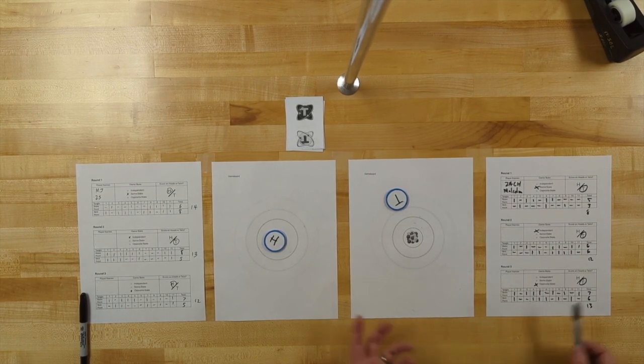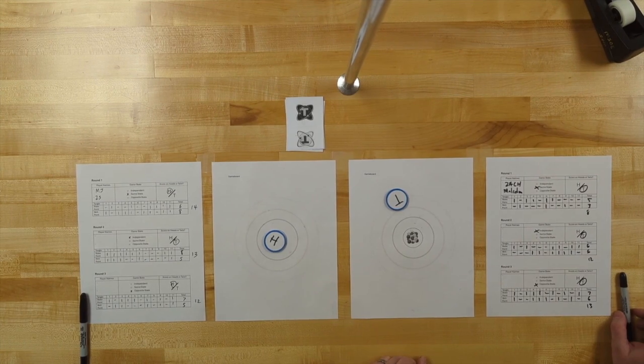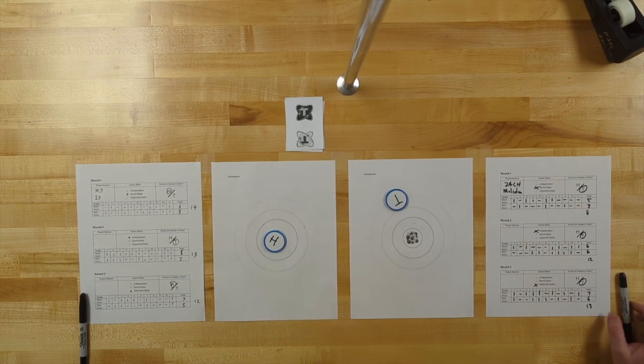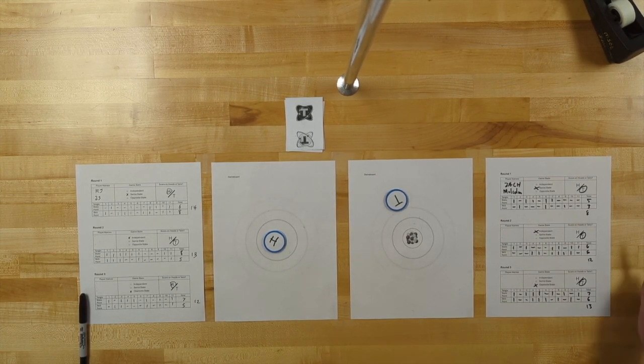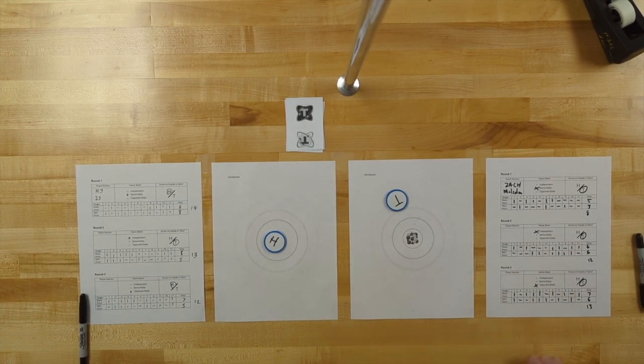Hopefully this gives you an idea of the different states of play for the game and how it works. We're hoping this helps students see these different terms: entanglement, different kinds of entanglement, as well as how things are independent if they're not entangled.